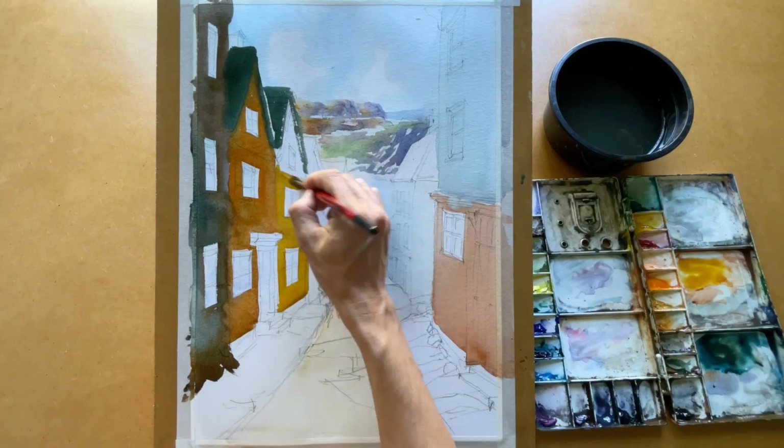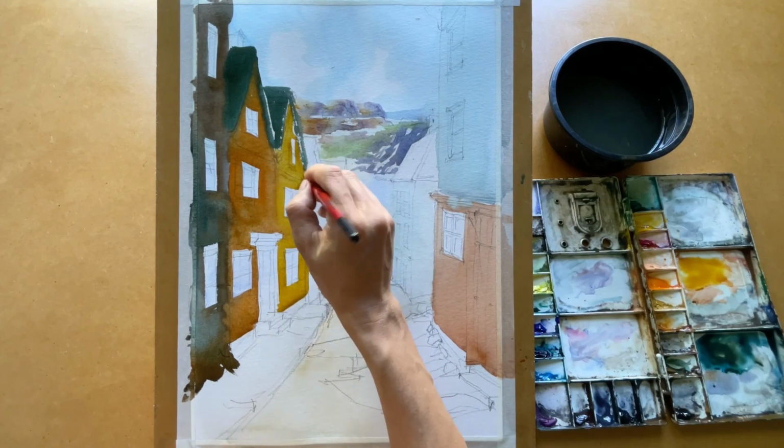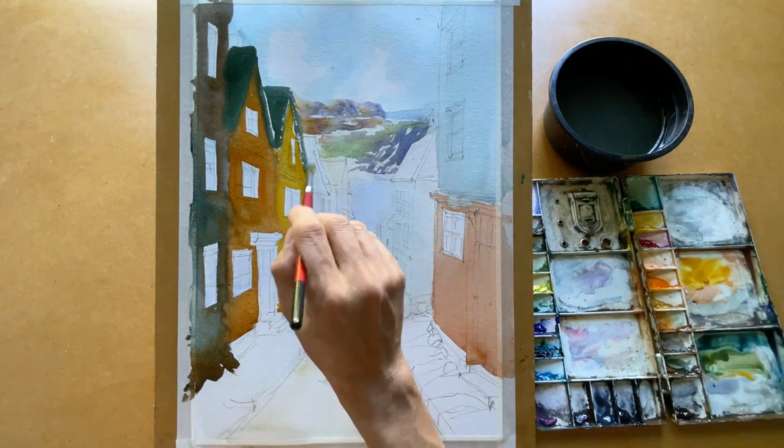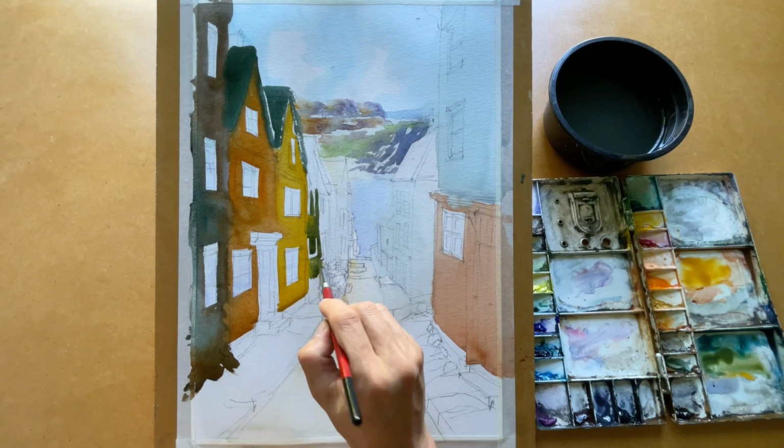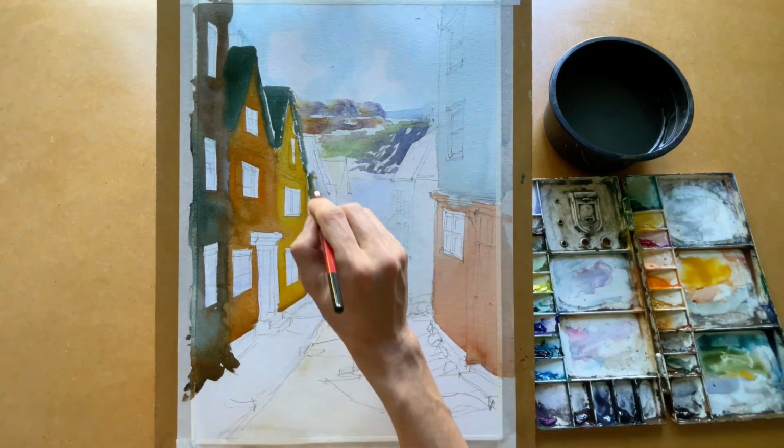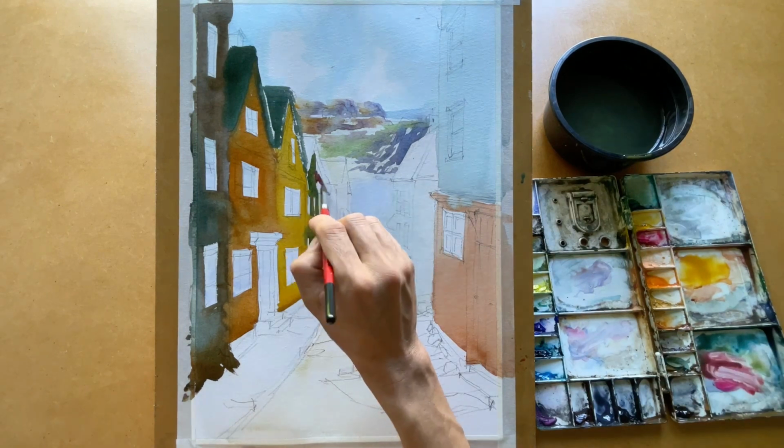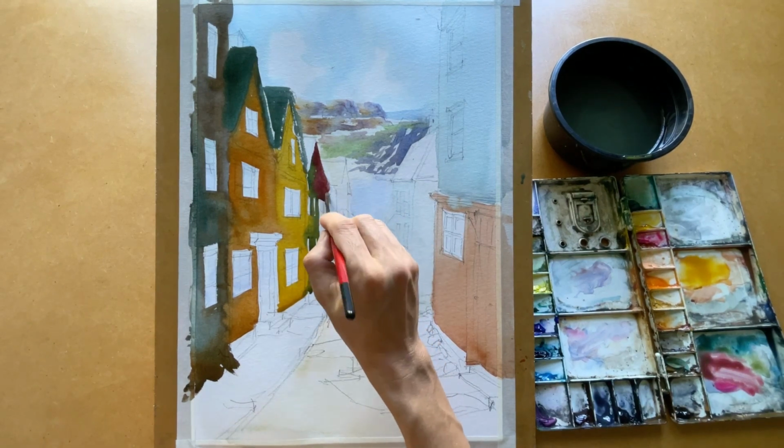Orange, yellow, a little bit red, and green and gray, but everything's very dark.